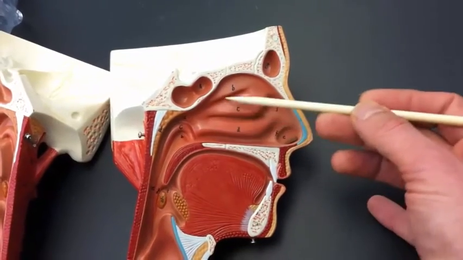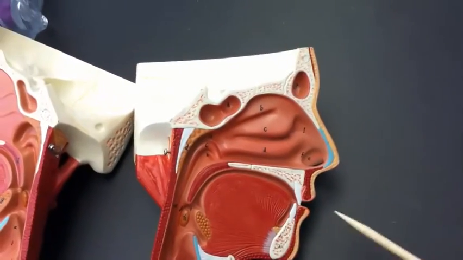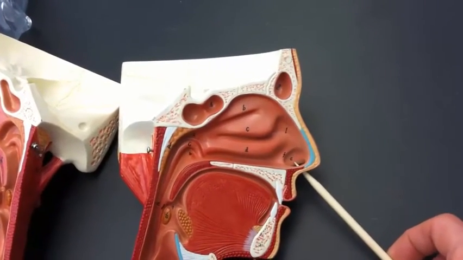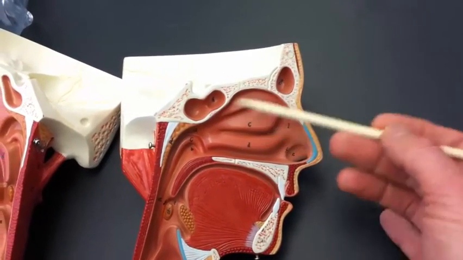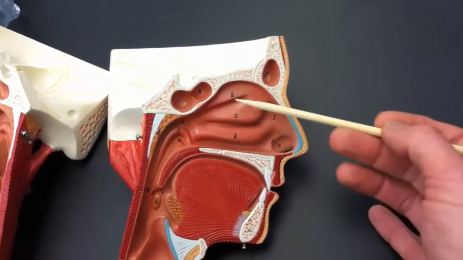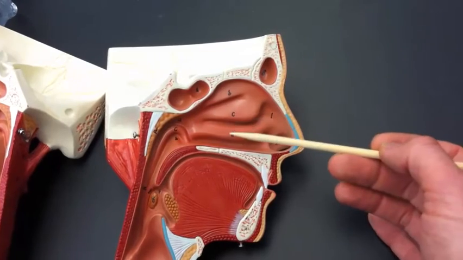Again, this is the nasal cavity. To get into the nasal cavity, of course, the air passes through the nares, or the nostrils. This is the left side of the nasal cavity. And inside of the nasal cavity, we have concha. There are three conchae.